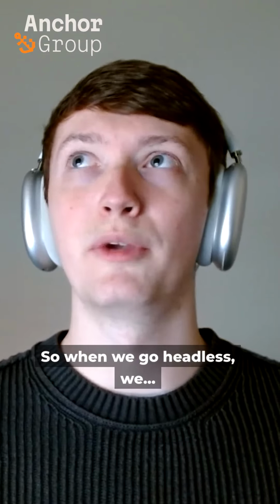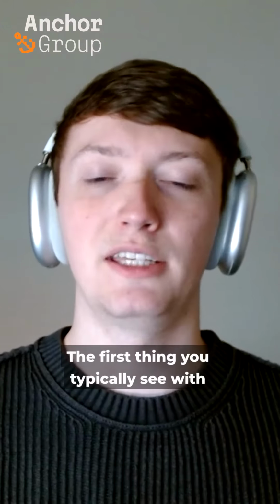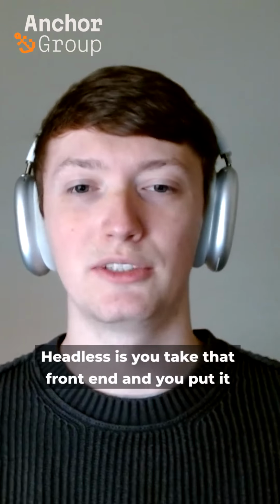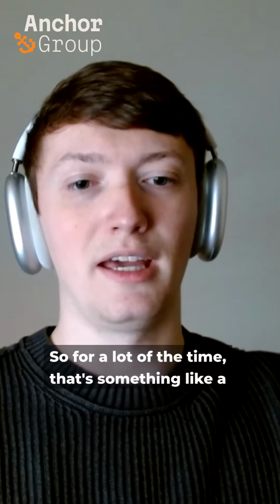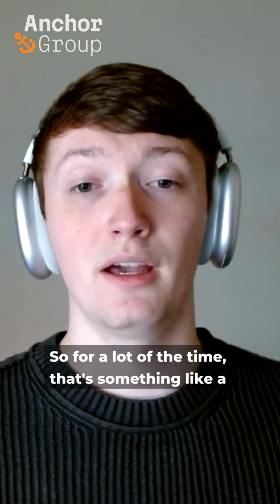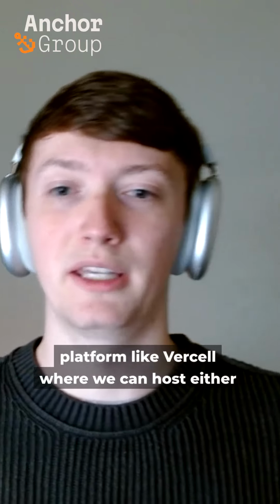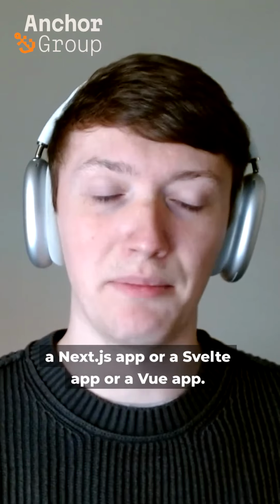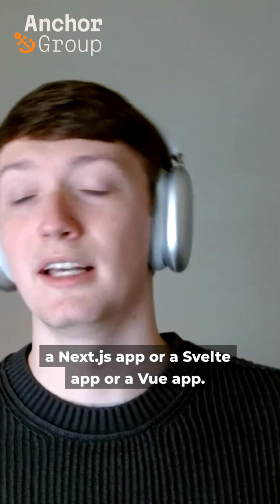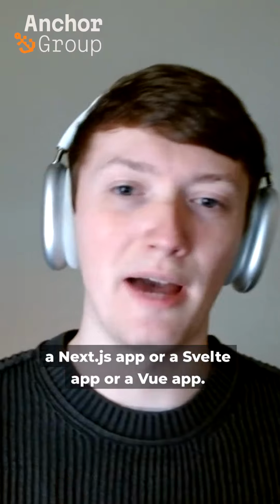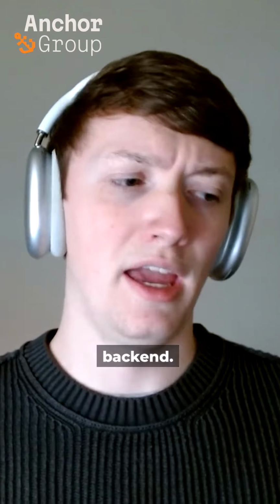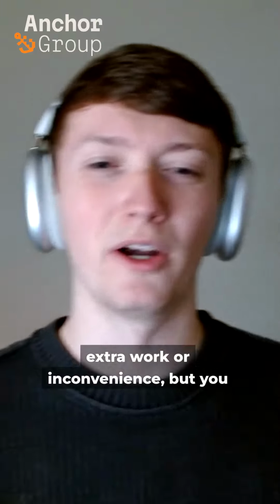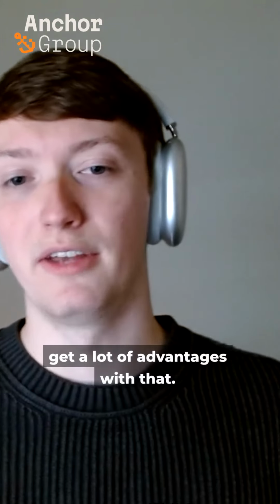So when we go headless, the first thing you typically see with headless is you take that front end and you put it somewhere else. A lot of the time, that's a platform like Vercel, where we can host either a Next.js app or a Svelte app or a Vue app, and we completely remove that front end from that back end. That might seem like extra work or inconvenience, but you get a lot of advantages with that.